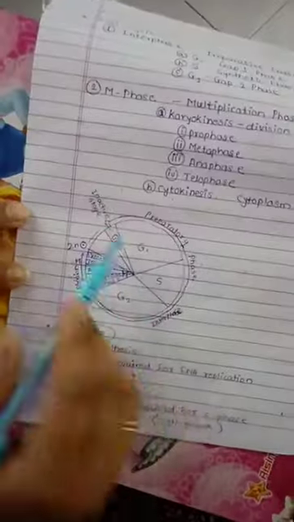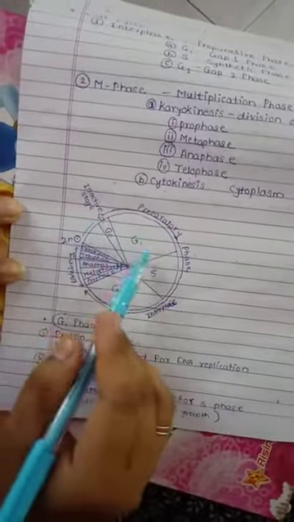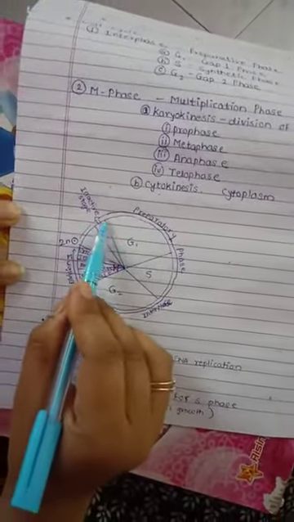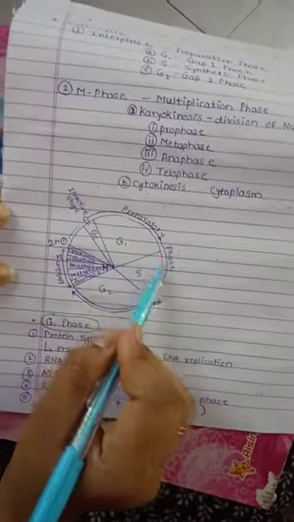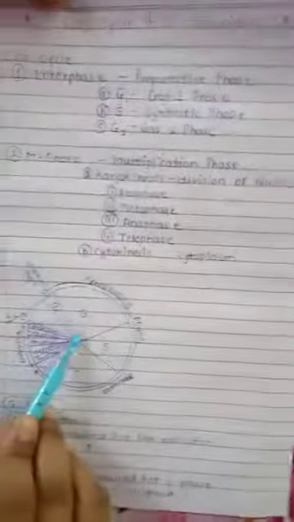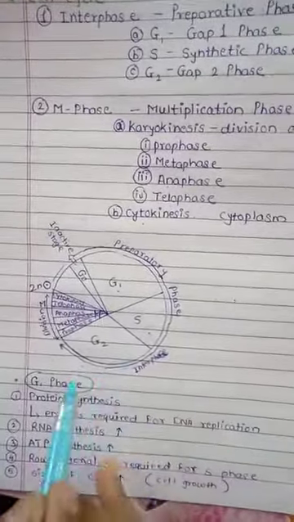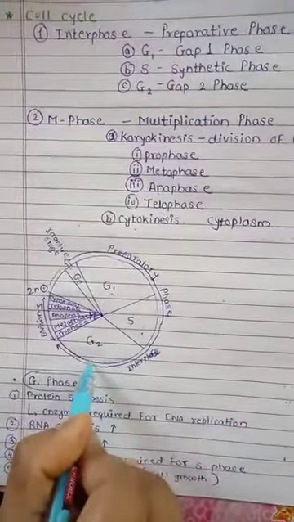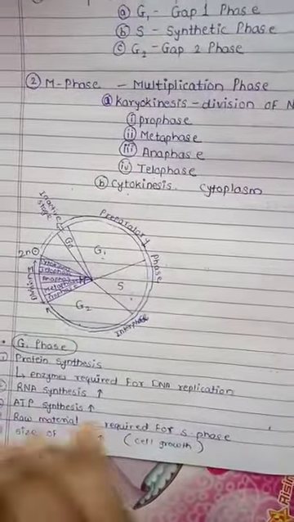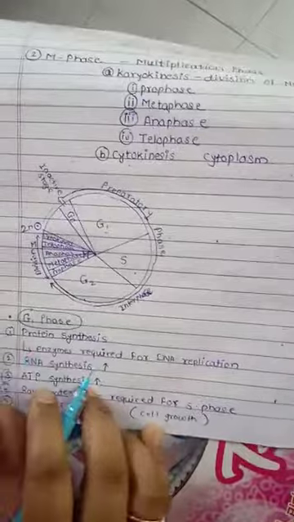So we see this diagrammatic representation of the cell cycle. From here to here, it is a preparatory phase, which means it is interphase. In that, first we discuss gap 1 phase, so it is here. Then after that the synthetic phase, then gap 2 phase. So let us discuss these stages in detail.